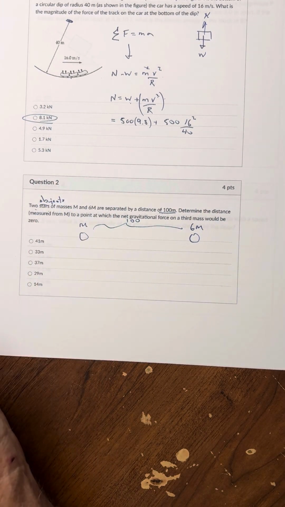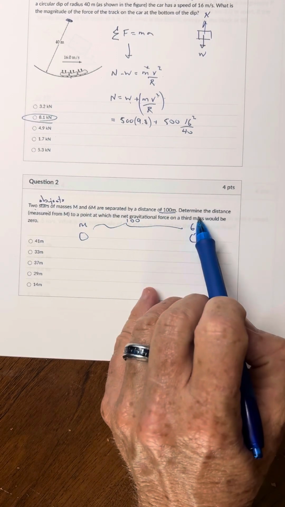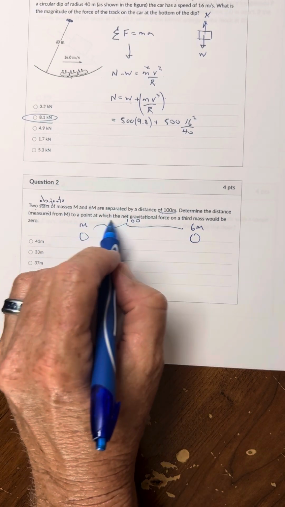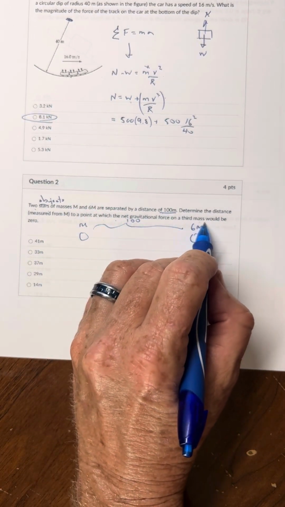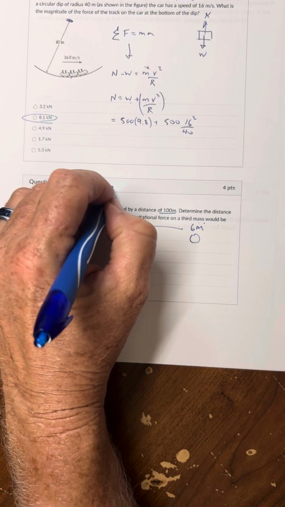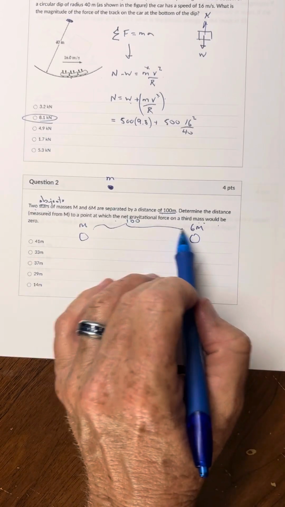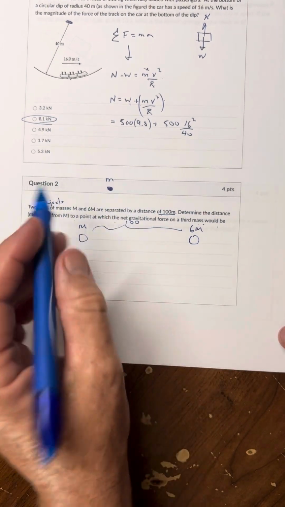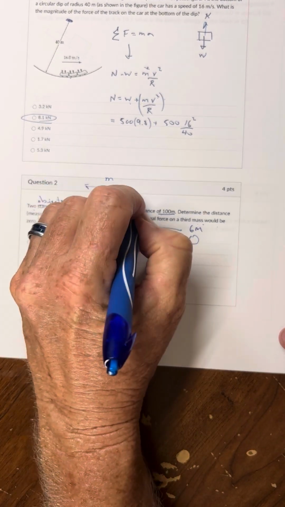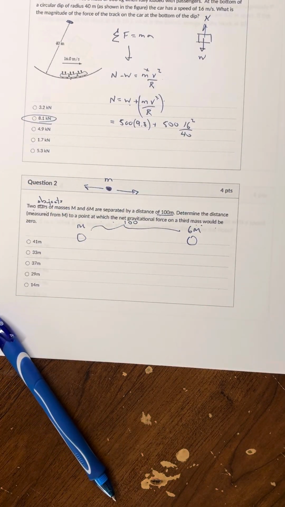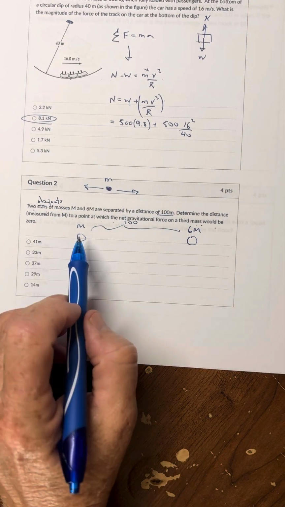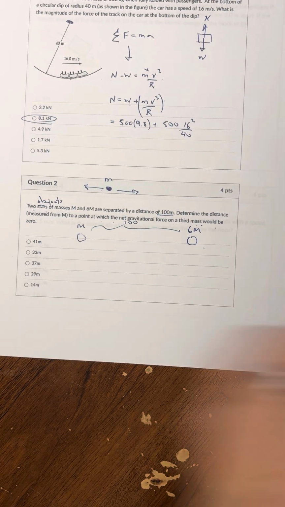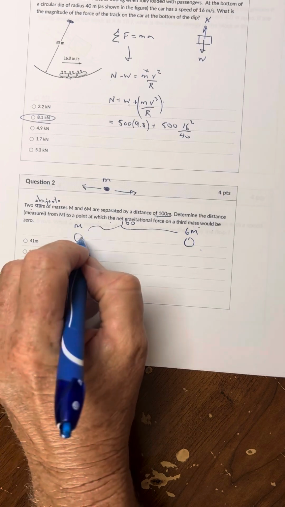Not necessarily stars. But in either case, determine the distance measured from M to a point where the net gravitational force on a third object, which I'll color in and give a little m, would need to be 0. For this to come out to be 0, you have to have forces that are equal and opposite. The little m is going to be attracted to the big M, and also to the 6M, and they have to be equal in magnitude and opposite in direction.